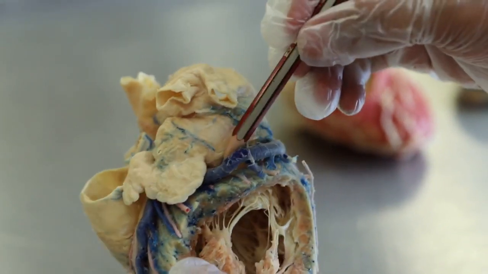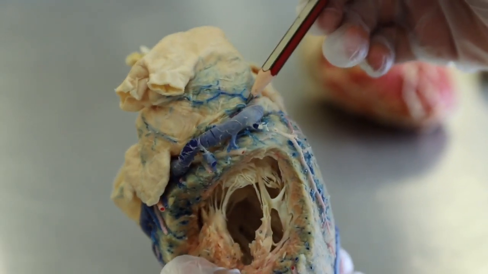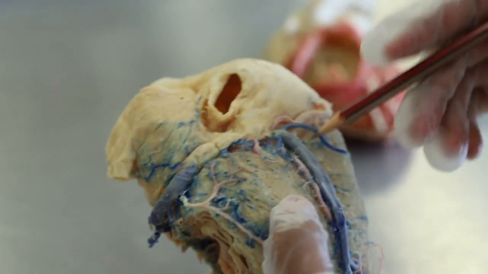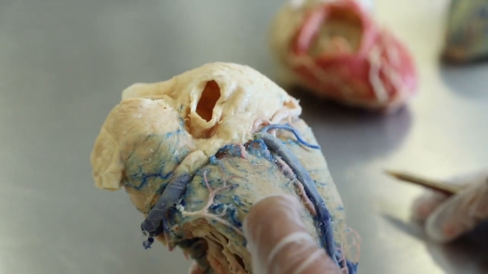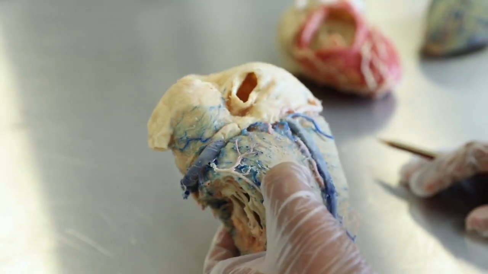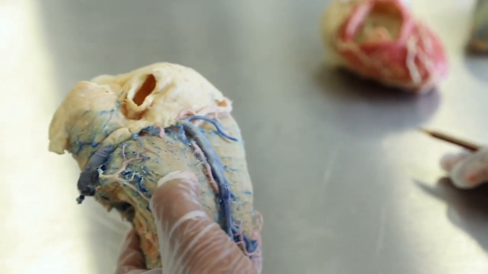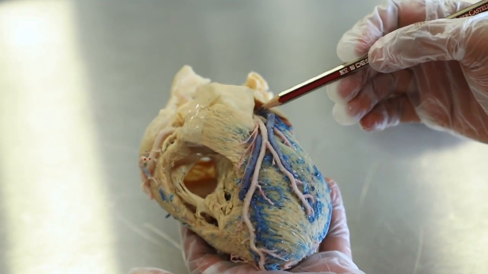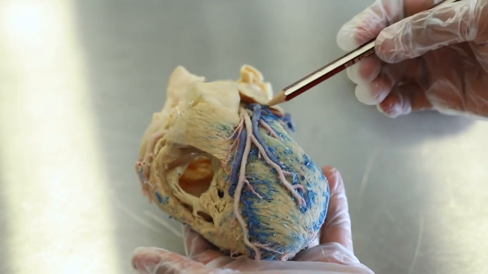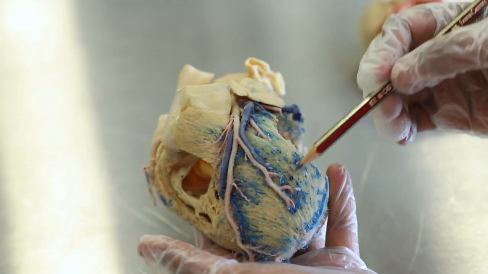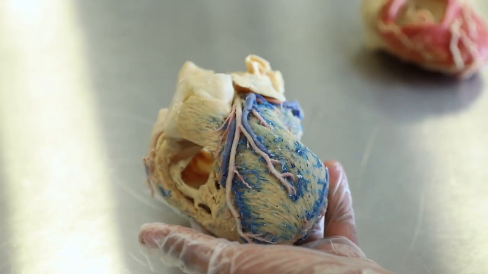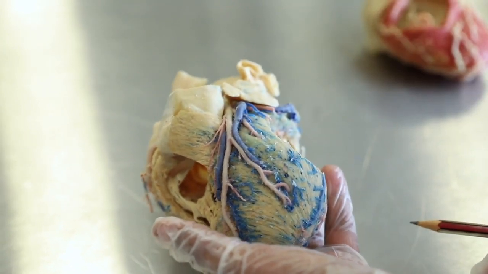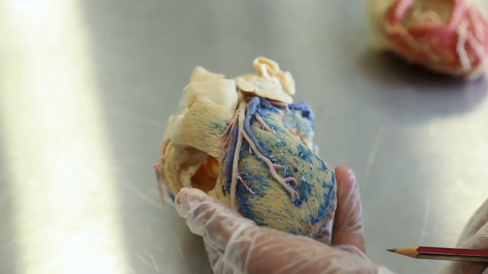The circumflex also runs in the coronary sulcus to anastomose posteriorly with the posterior descending artery and supplies the posterior surface of both ventricles. The anterior interventricular gives another branch for the left ventricle, called the diagonal artery.